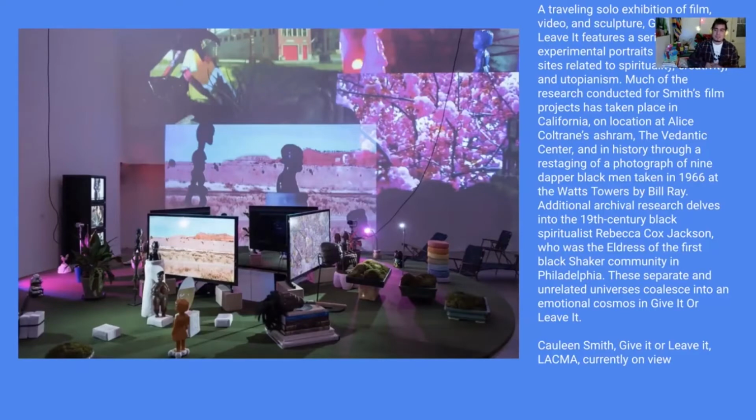She brings them all together in this exhibit, and just on the sole basis of that they should all be together in the same room in conversation, and they are in conversation with each other, thinking about utopia. I highly encourage you to go see it, and I could talk about this all day.